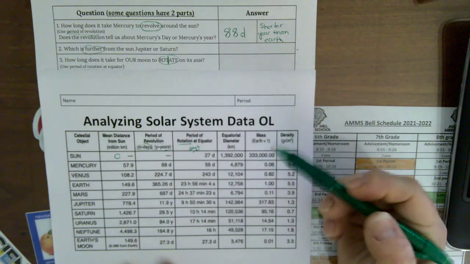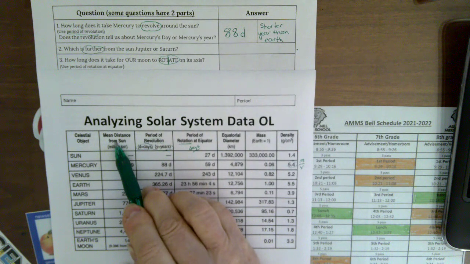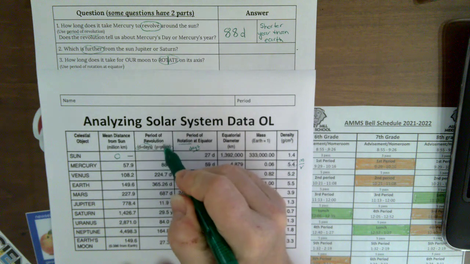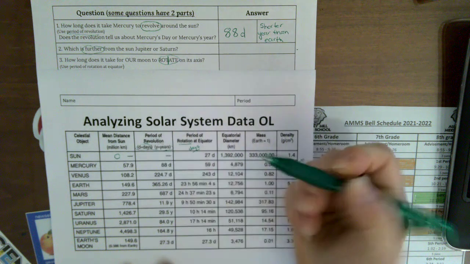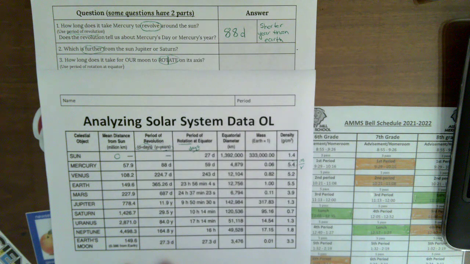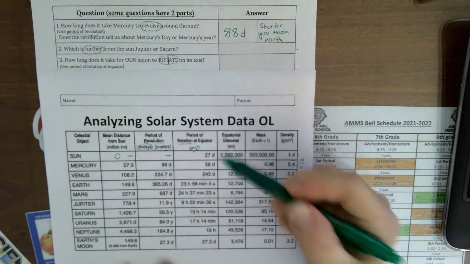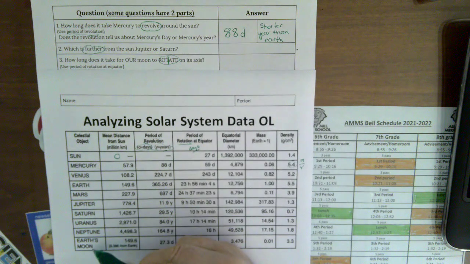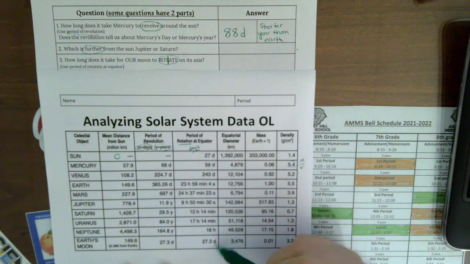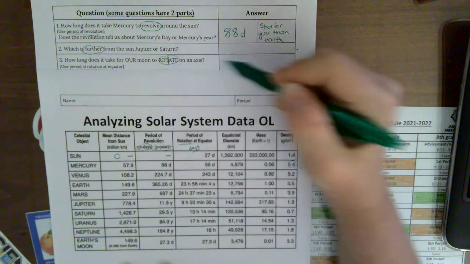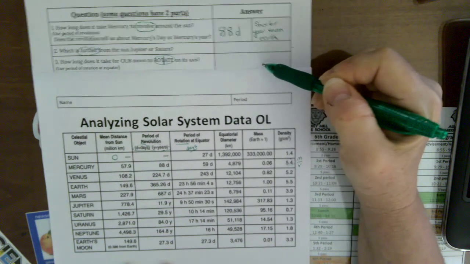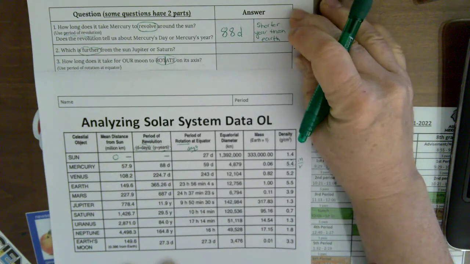So we have to find distance from the sun? No. Revolution? Remember, that's years. Period of rotation? That's days. So we want rotation. So you're going to go down to Earth's moon and look for rotation. And that's going to give you the period of rotation on its axis. So you're going to put that right there.